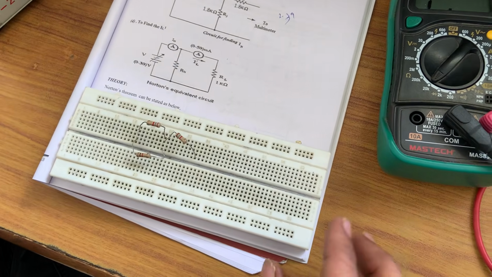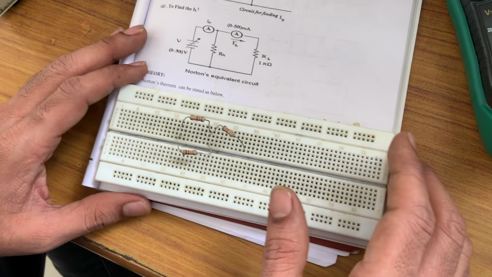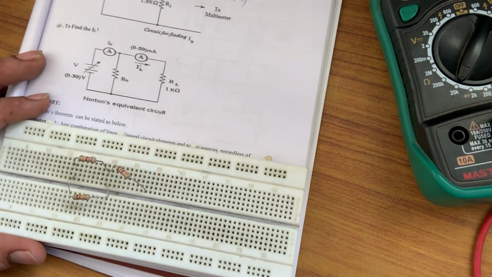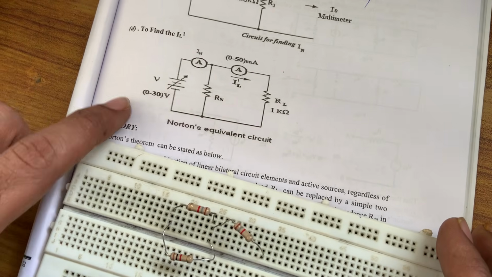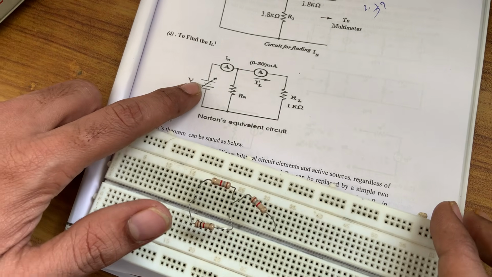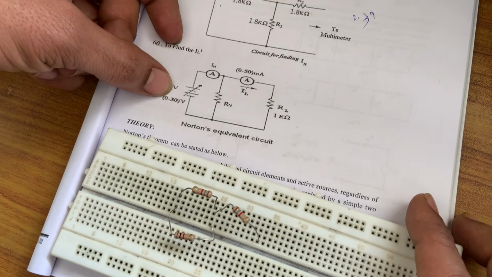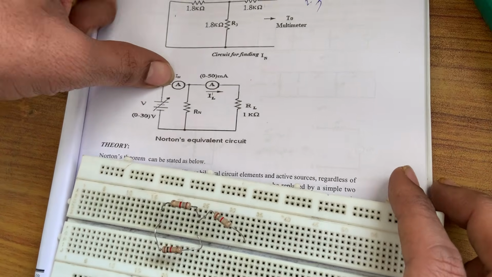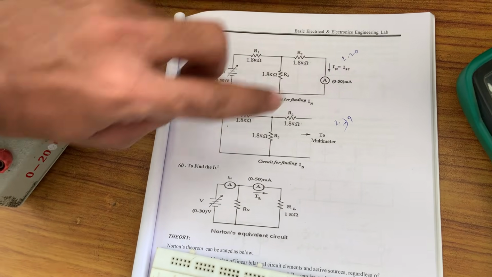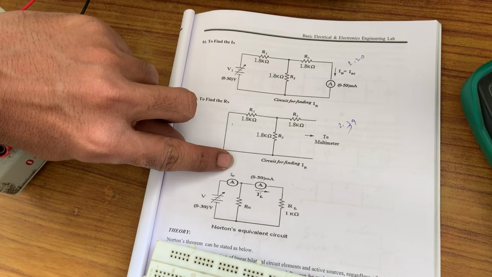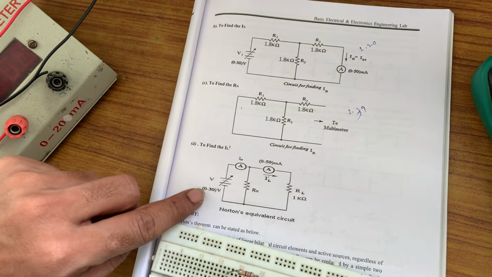That means 2.39 is approximately equal to 2.7. Now I am going to connect that 2.7. Here we need to take the Norton's resistance as 2.7, and here we need to apply the voltage to get the Norton's current. This 2.2 current we need to get here. Now to get this 2.2 we need to apply the supply voltage by using RPS.